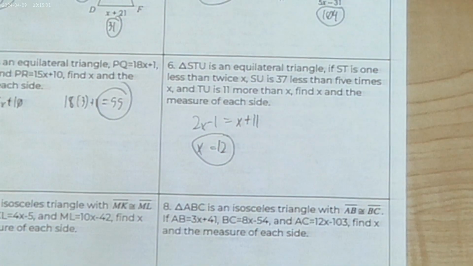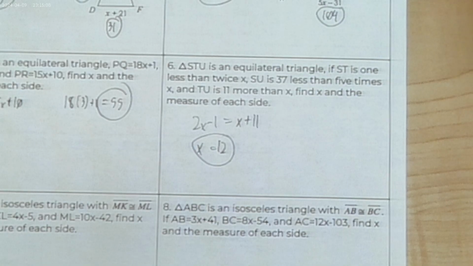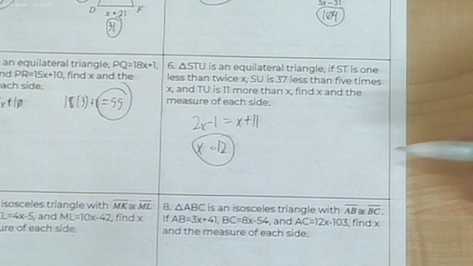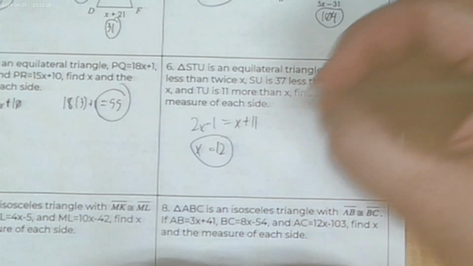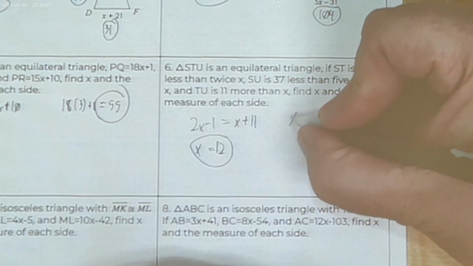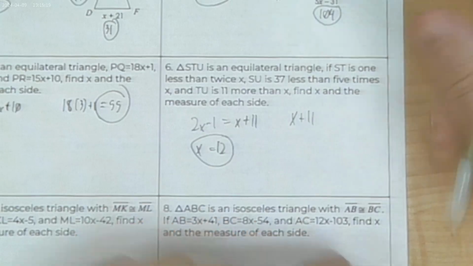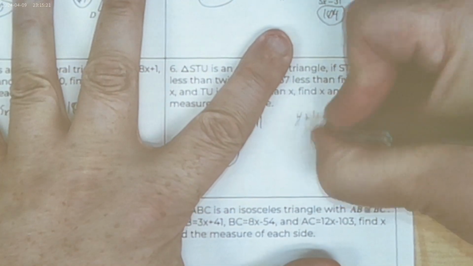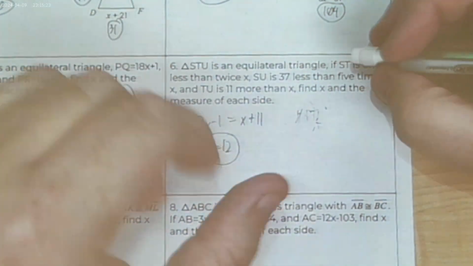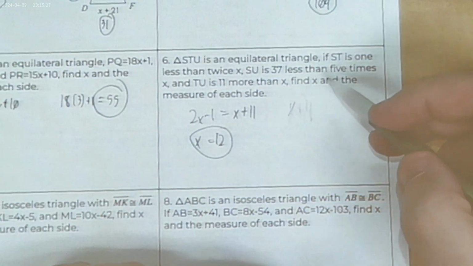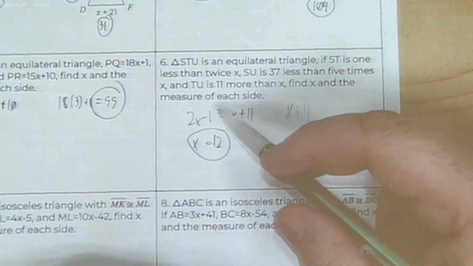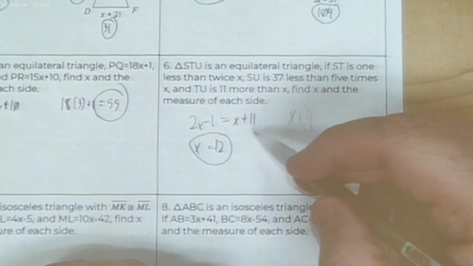And again, we're dealing with an equilateral triangle, and this is just unnecessarily obtuse. I hope the assessment isn't like this. But all I have to do now that I have x is plug it into one of these equations. I'll just use one of the ones that I've already translated.